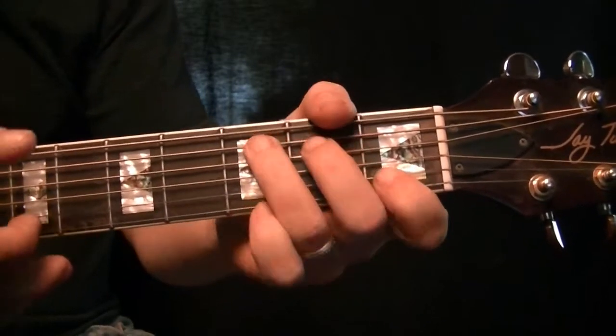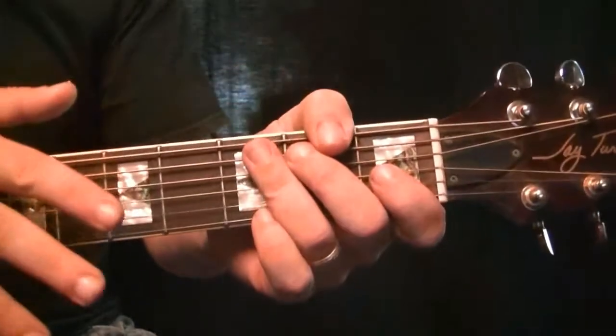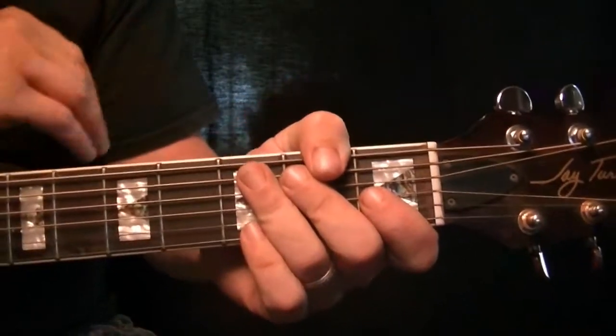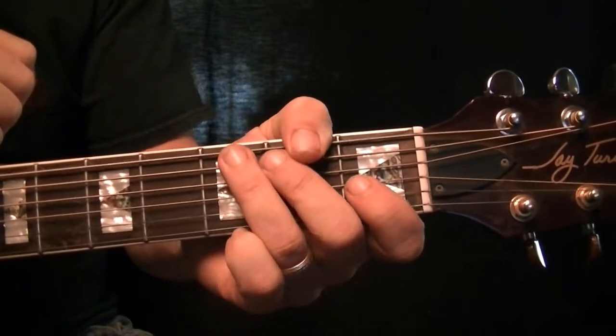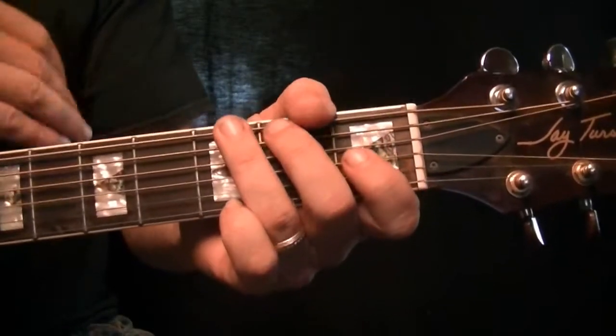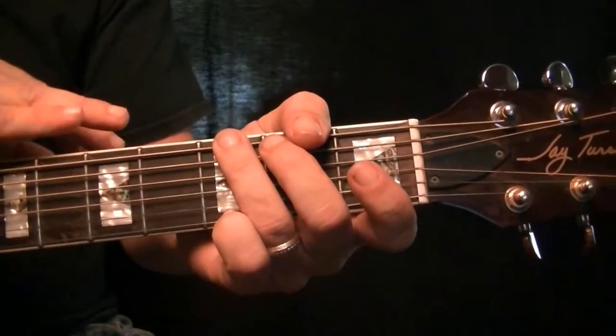So what does this mean exactly? Well, virtually all the other notes are shared between both the pentatonics, G pentatonic and C pentatonic. So you can almost interchange these two scale patterns together.